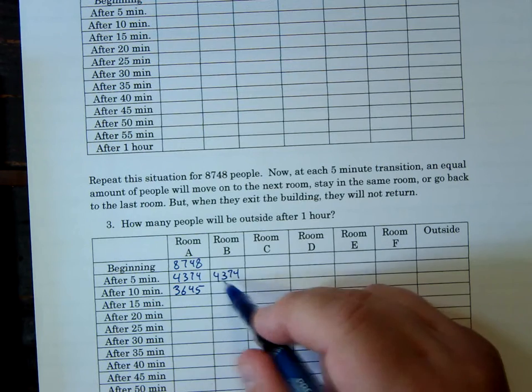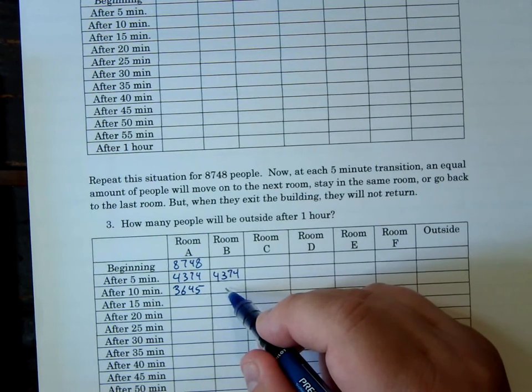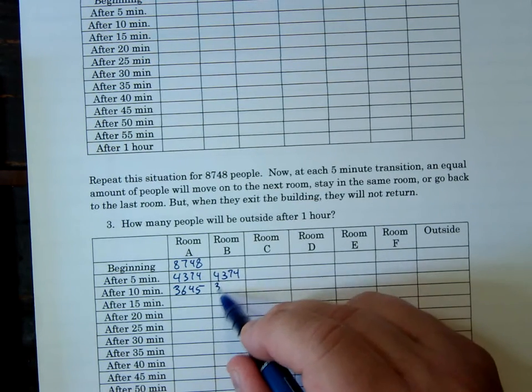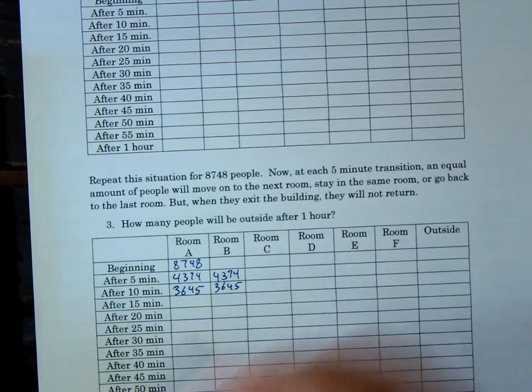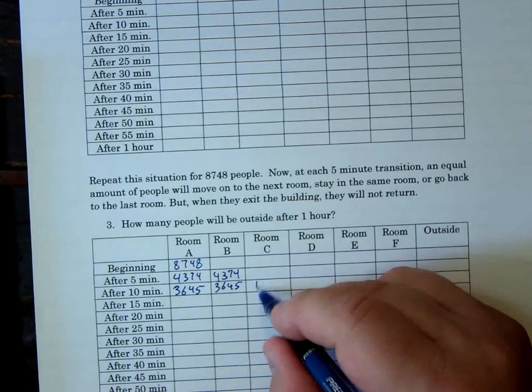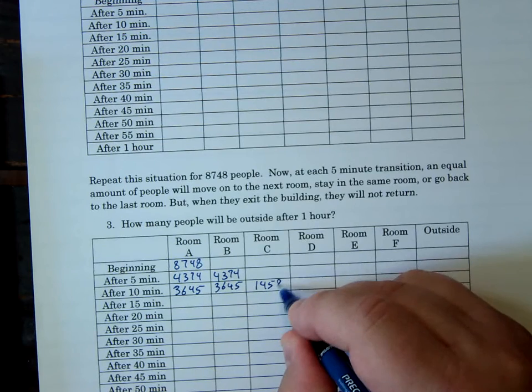Then a third of them plus the half that move would be 3645, plus a third, which was the 1458, would move up.